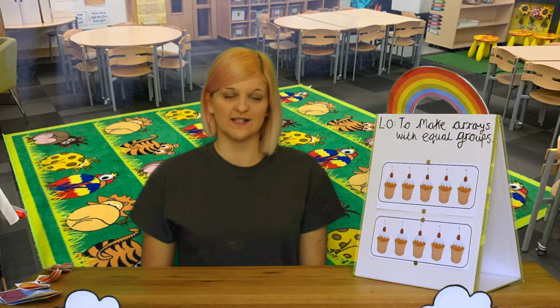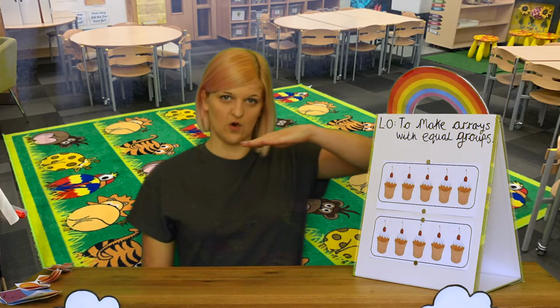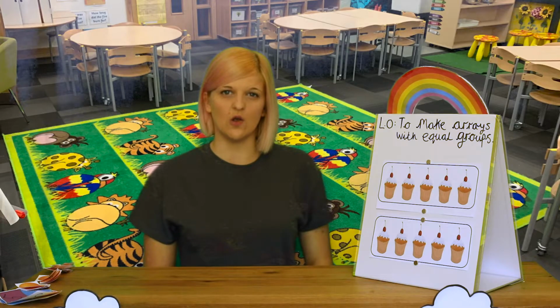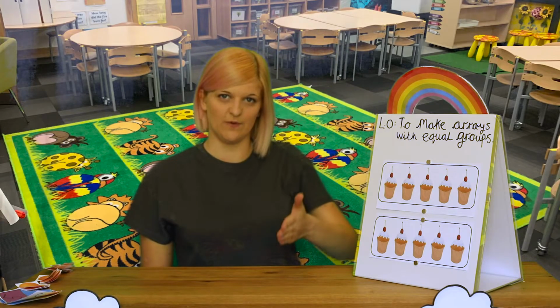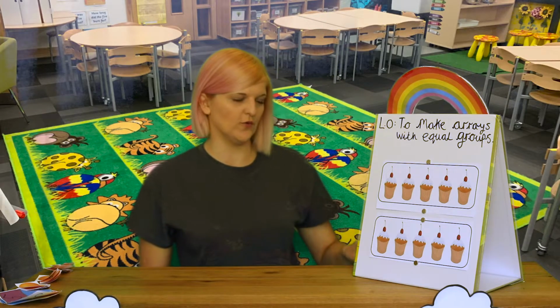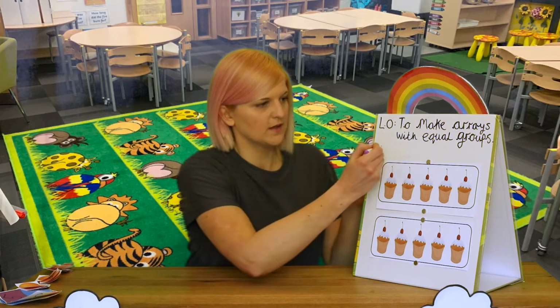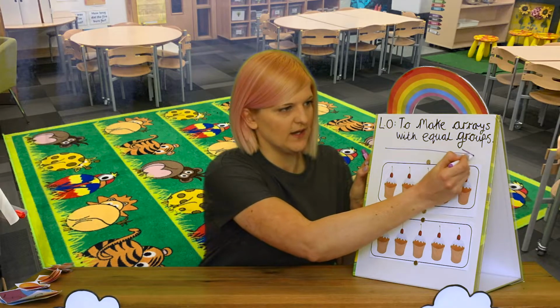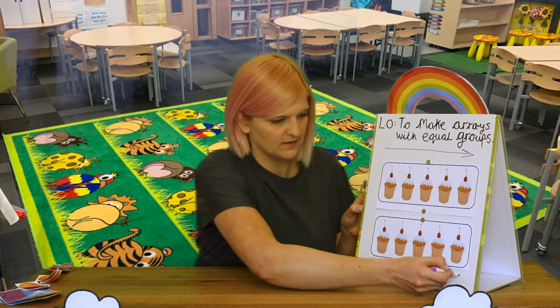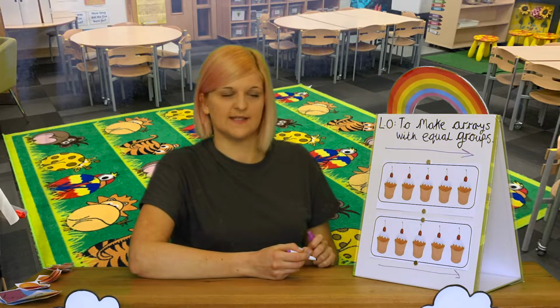Now you might also be asking, what's a column and what's a row? So a row is something that goes across or along, and a column is something that goes down. Now I've got an example here on my board for you. So my row would be this way, and my column is the bit that goes down.